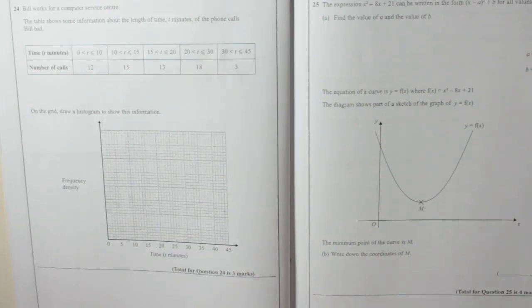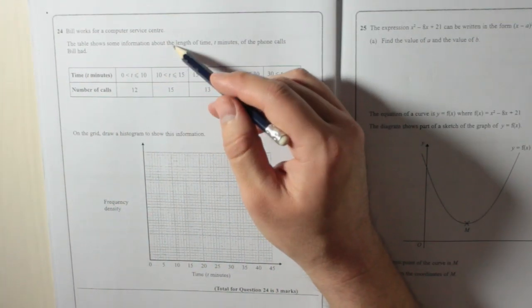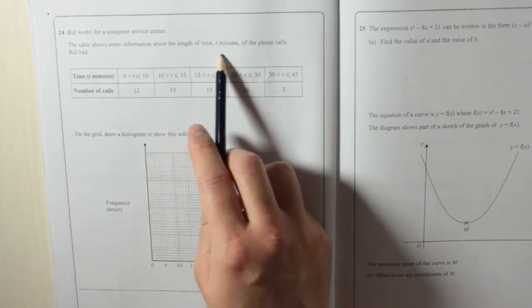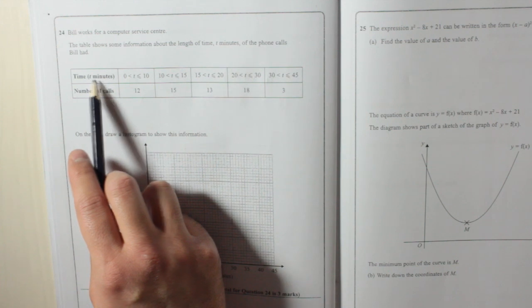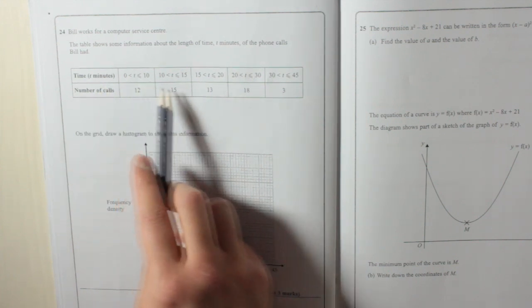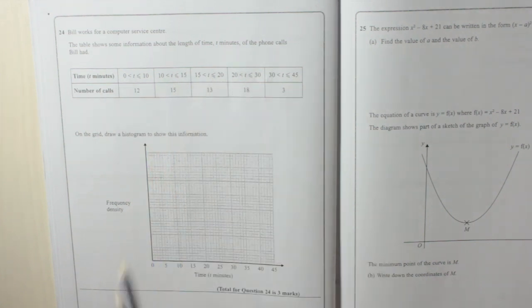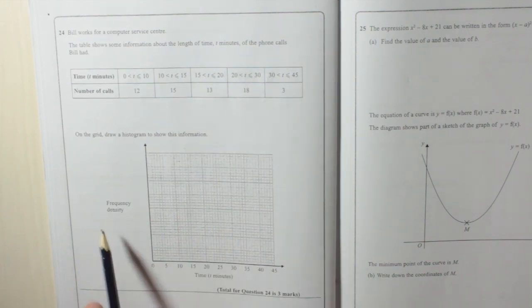Question 24. Bill works for a computer service centre. The table below shows some information about the length of time, t minutes, of the phone calls Bill had. So you've got time, t in minutes, and number of calls. There were 12 calls between 0 and 10 minutes, 15 calls between 10 and 15, 13 between 15 and 20, and so on. On the grid, draw a histogram to show this information.